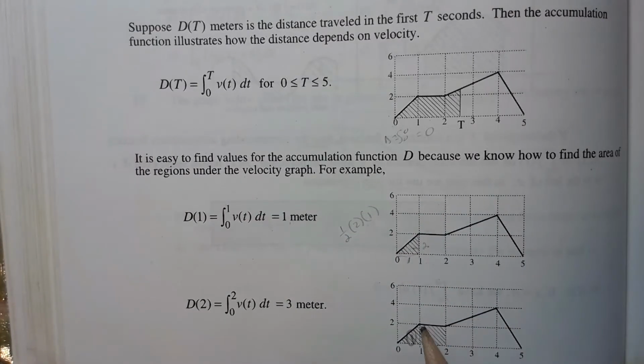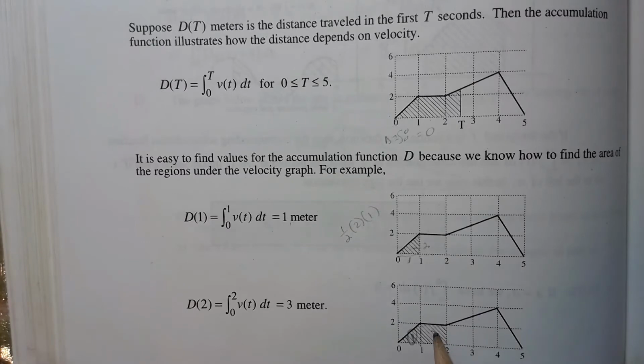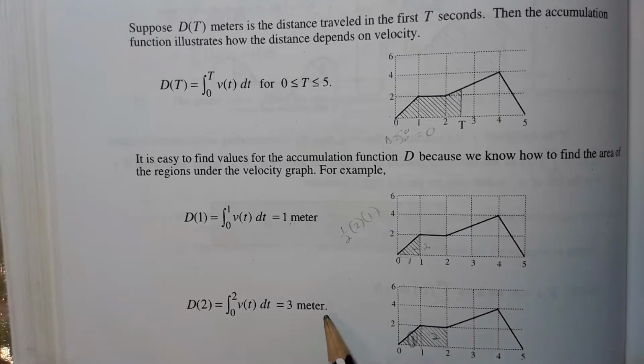So all I really have to do is compute this little rectangle and then add it to the 1. If I compute the area of this thing here, I've got 1 times 2 is 2. And if I add 2 and 1, I get a total of 3 meters. So over the first 2 seconds, this object went 3 meters. Okay? And I can continue on.